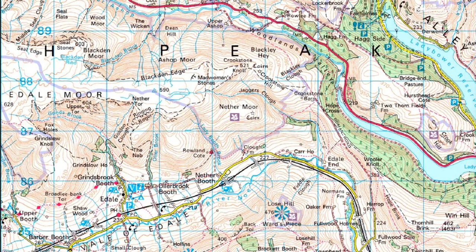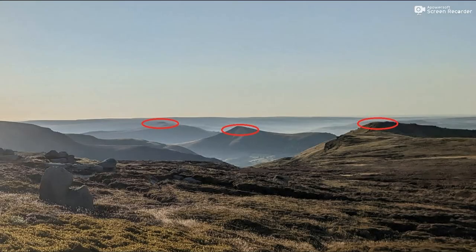So somewhere on there are the 3 summits, and to make it a bit easier for you, I've zoomed in so we can see the detail a little bit more clearly. So let's have a think about those 3. Let's go back to the first photo to start with though.